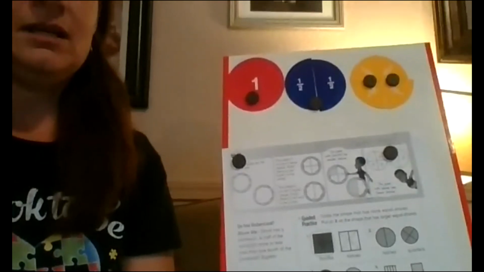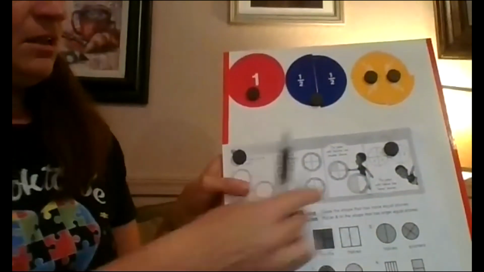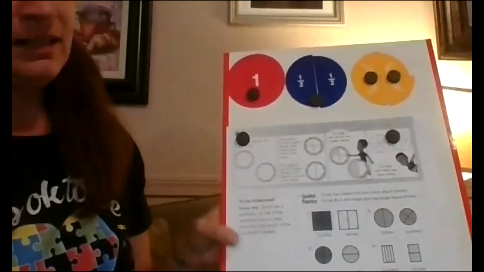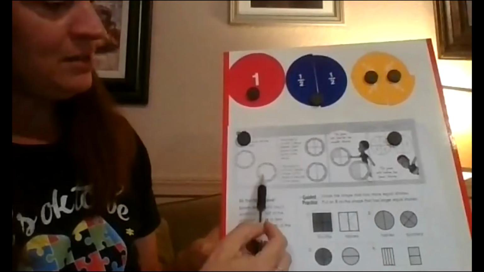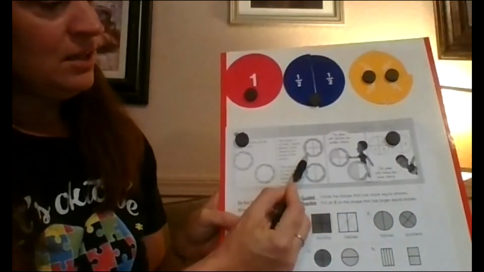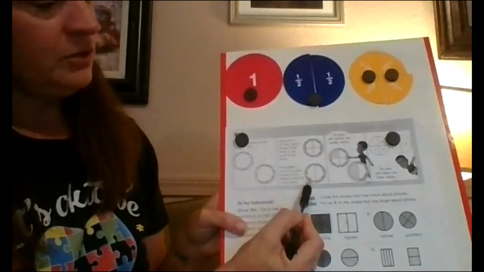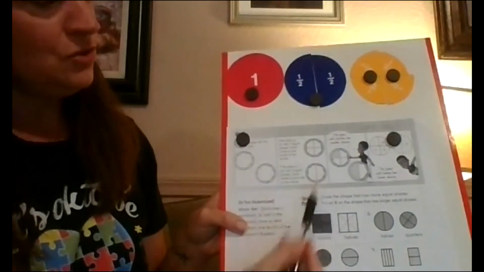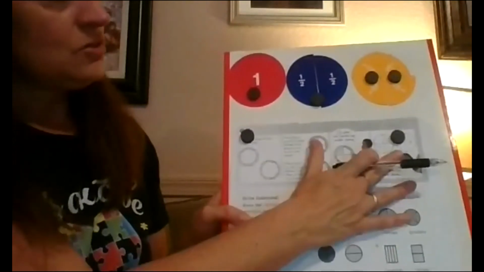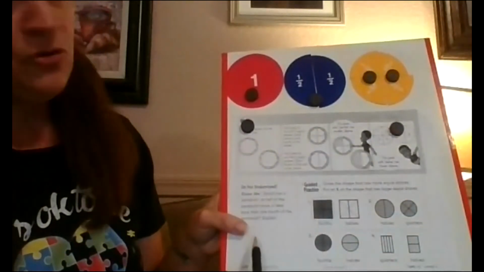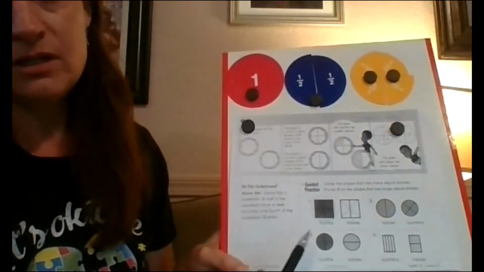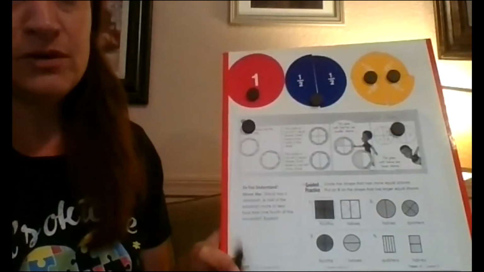About as good as I can get right now. So week 2, day 1, and I like how at the top it's showing me the difference between equal shares if I divide it into 4 or equal shares if I divide it into 2. So here for the show me, it's just something that we're going to talk about and think about.